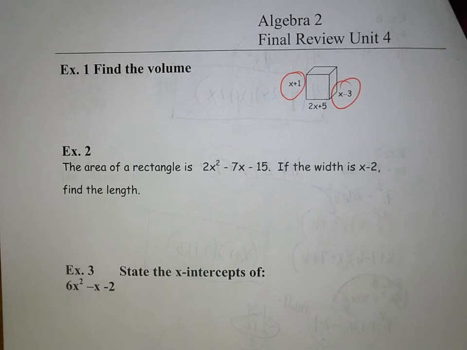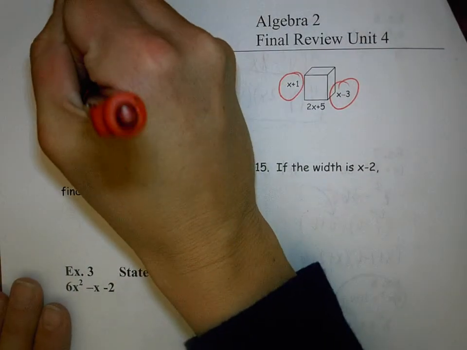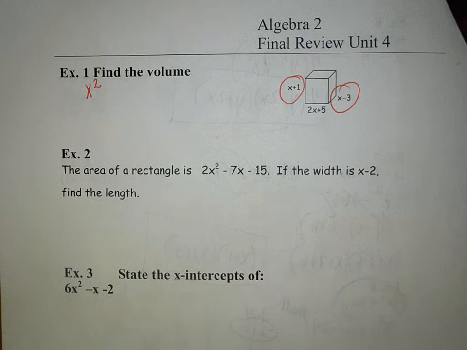If you want to do the box, you can do the box there. If you can do that one in your head, do it in your head. Can you guys do that one in your head? x plus 1 and x minus 3? Okay, well I can, so I'm going to do it. So we get x squared.